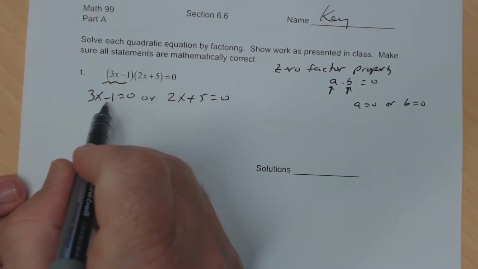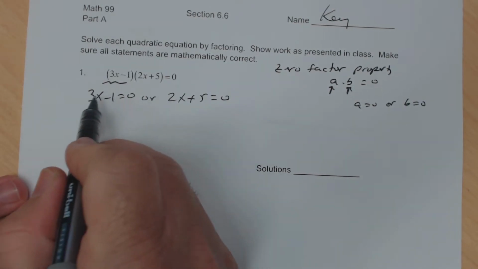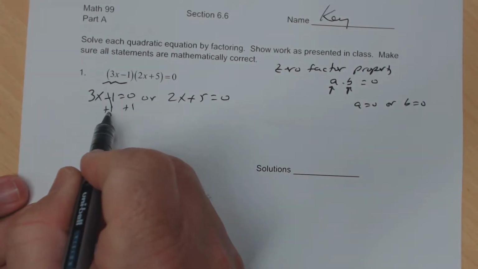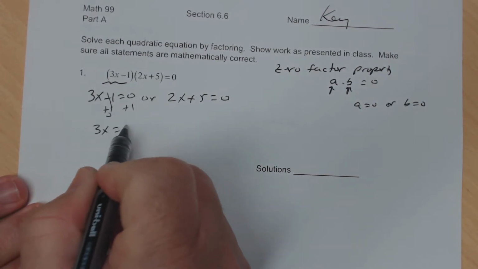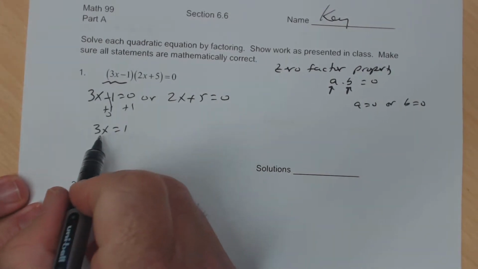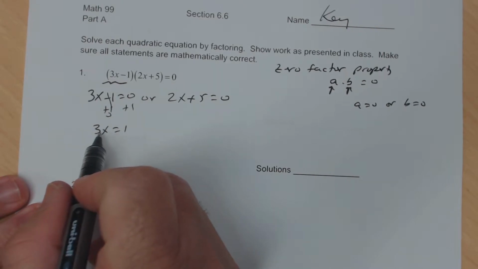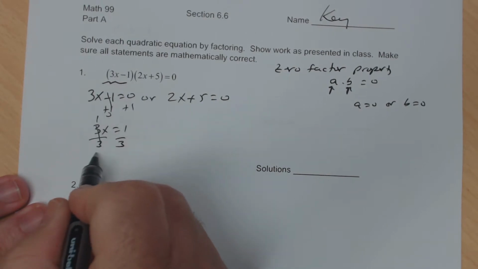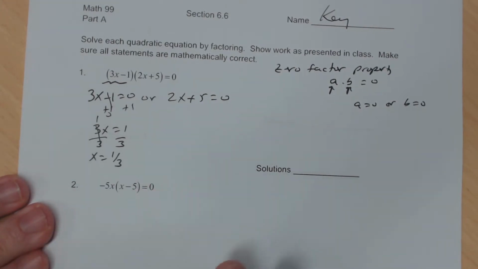All right, so I'm going to use properties of equality to help me with this. So I'm going to add 1 to both sides. So I get 3x equals 1. And then get the variable x by itself. Since I'm multiplying by 3, I'm going to divide both sides by the coefficient 3. So my first solution is x equals 1/3.